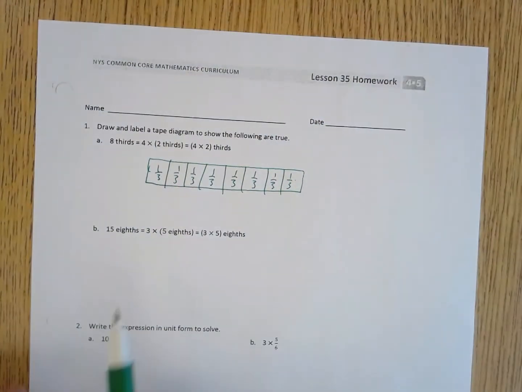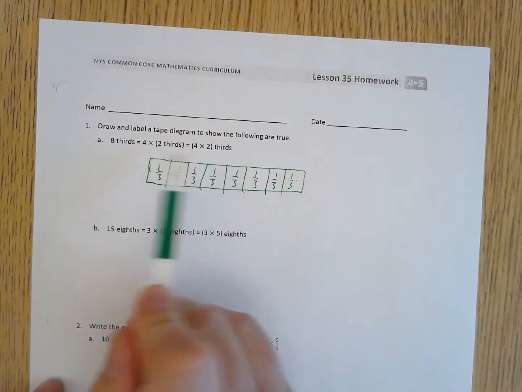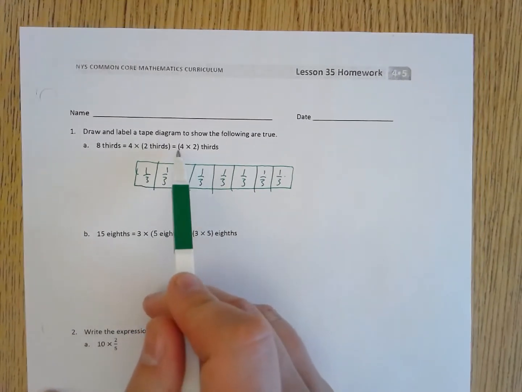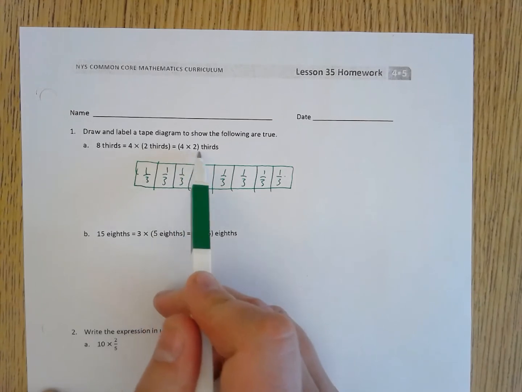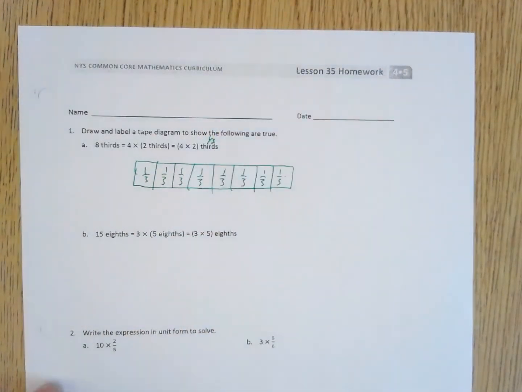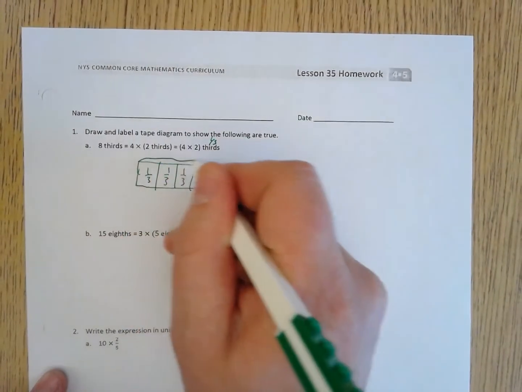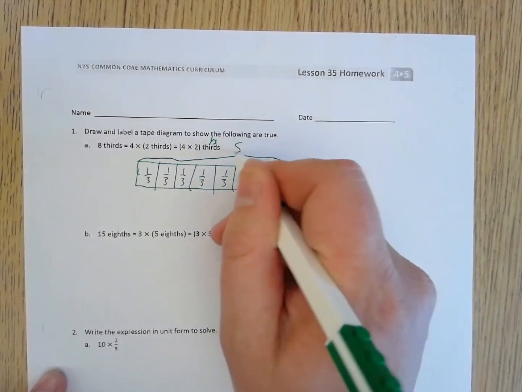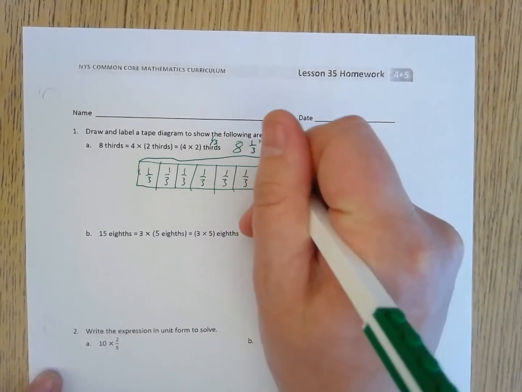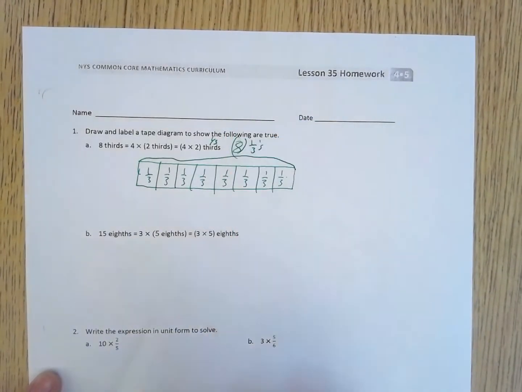Okay, so now there's two ways we can look at it. Let's look at this one first. So we know by our order of operations to do everything in parentheses first. So 4 times 2 equals 8/3, and then the thirds here, that's our 1/3. So how many do we have here? We have 8 1/3. Okay, and those are going to be separate.